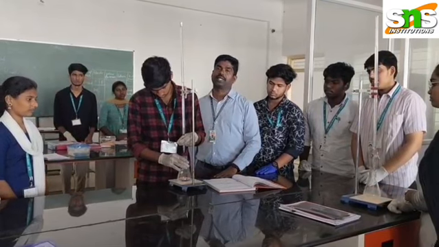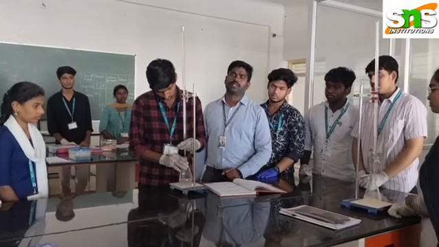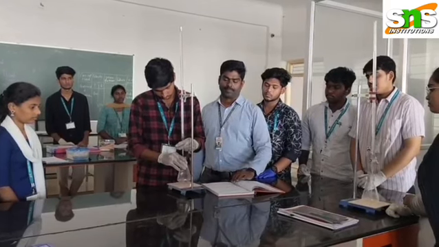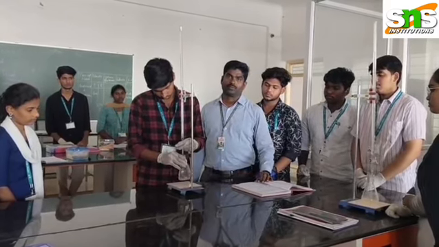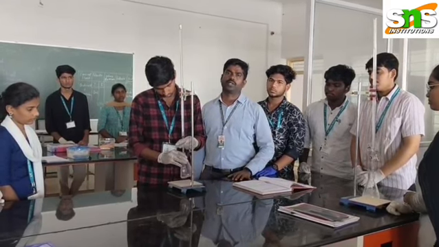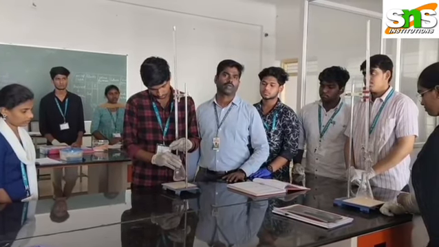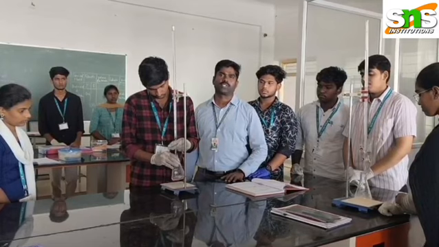This is the right setup for the titration. Those who are new learners need to follow this procedure. If you have any doubt about the selection of titrant or titrate, you can mail me or leave your queries, requests or questions in the comments.